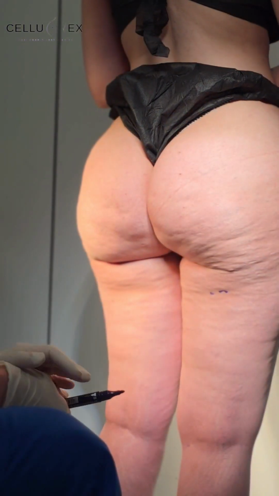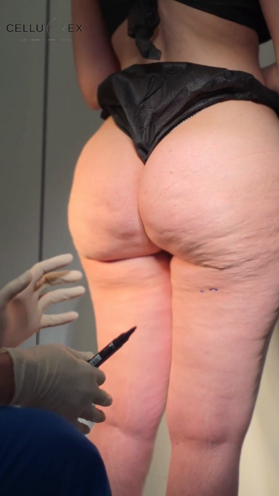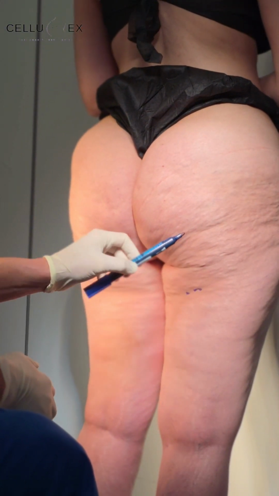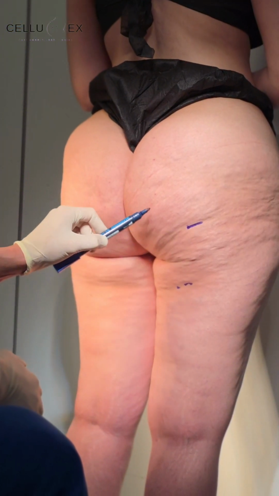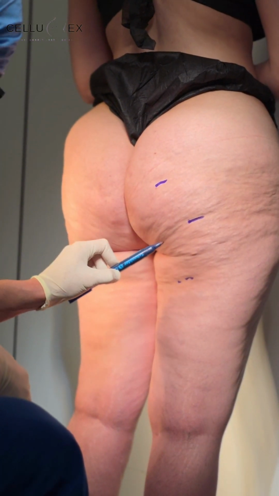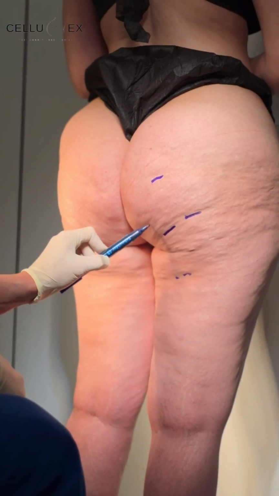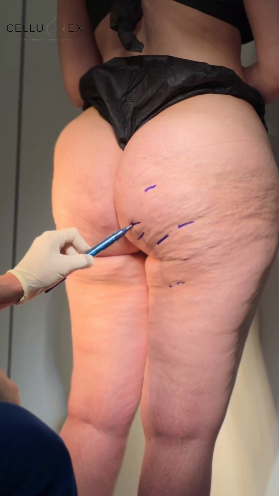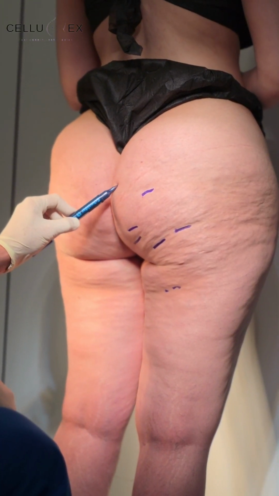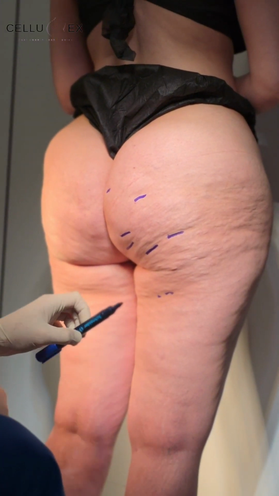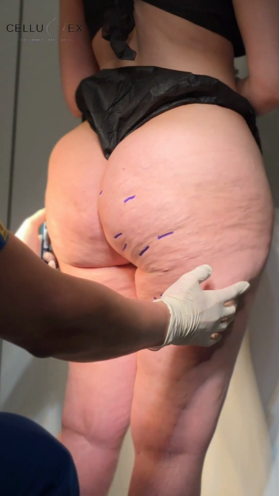this area. What you ask the patient is to tighten their buttocks. Please tighten your buttock. You see these areas. These are cellulite areas. So you mark them each, and then you turn the patient to the side.